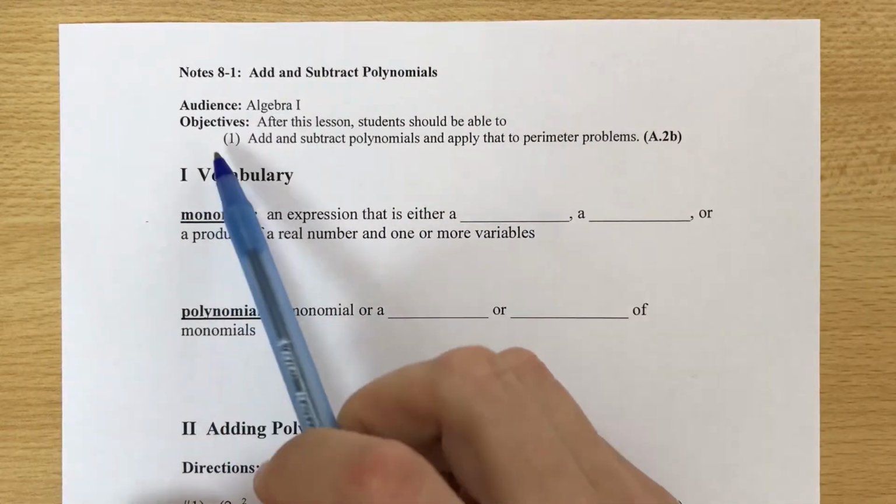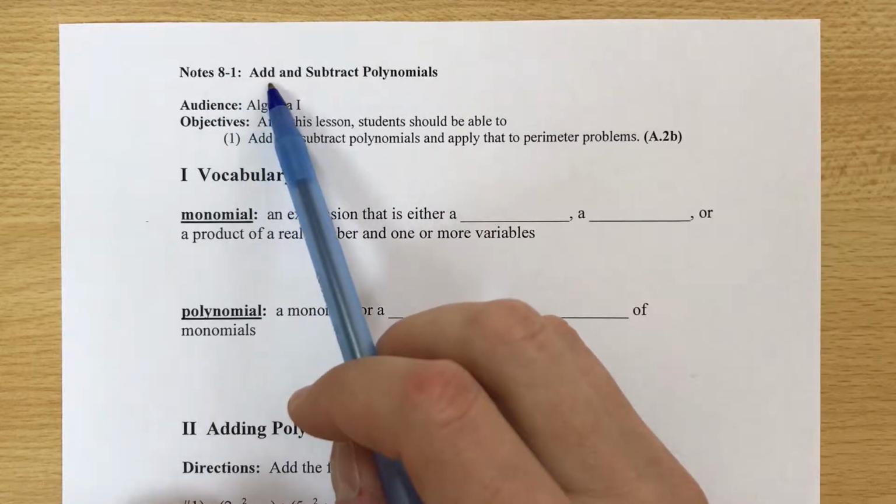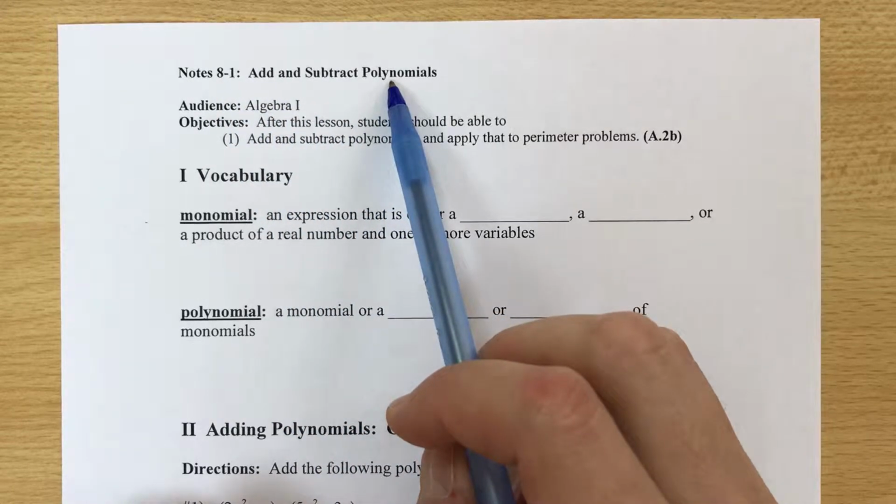Okay, Algebra 1 fans, our topic for today, this is the first section of Chapter 8. It's called Adding and Subtracting Polynomials.